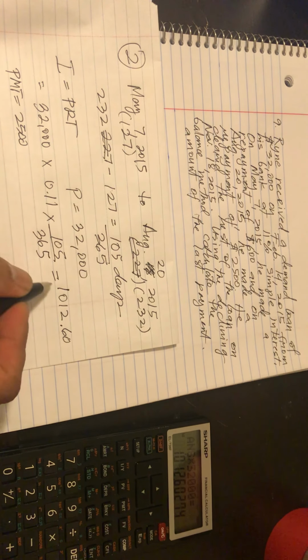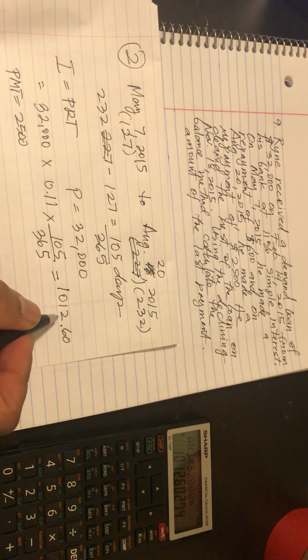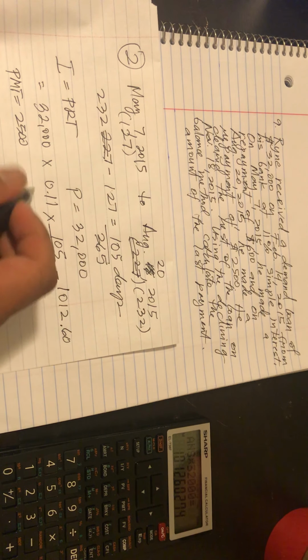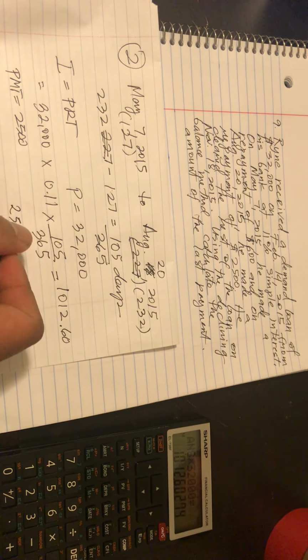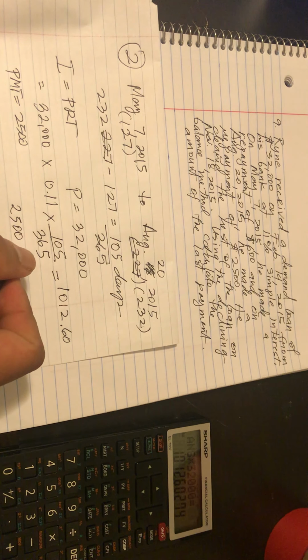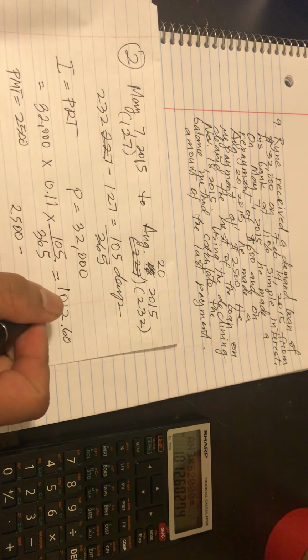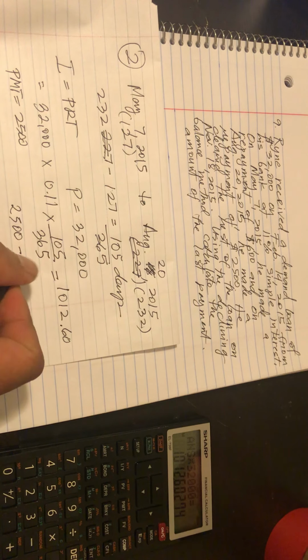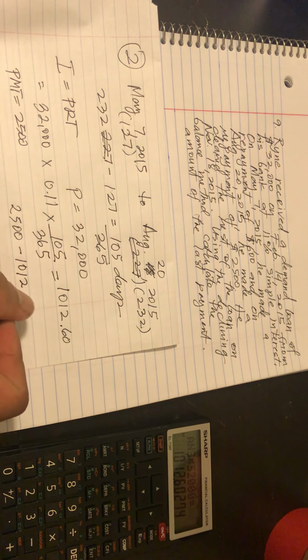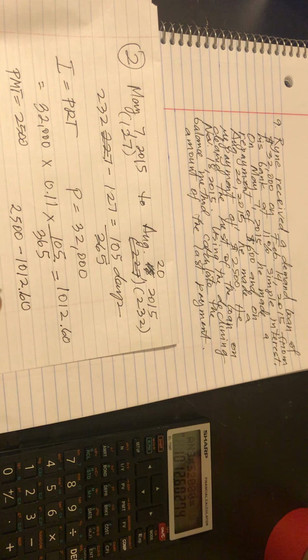So we apply the payment to the interest. Now the payment is 2,500, and we subtract the interest charge for that period, which is 1,012.60. But we won't stop there.